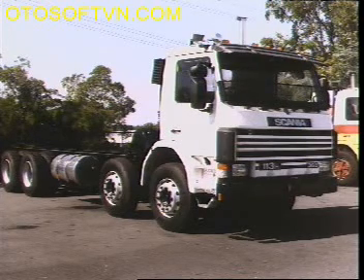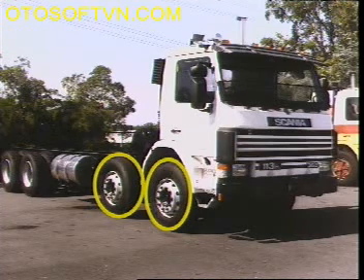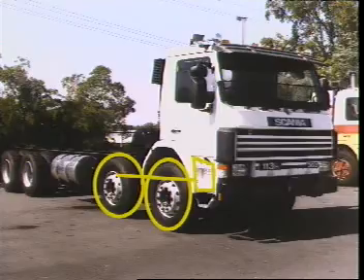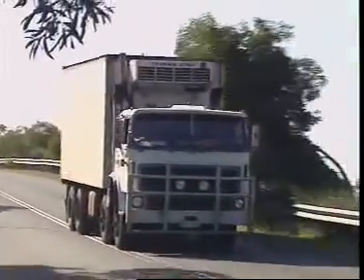To allow the heavy transport vehicles to carry extra weight, two steering axles may be used. They're connected by a link to a common steering box. These vehicles are called tandem or twin-steered vehicles.